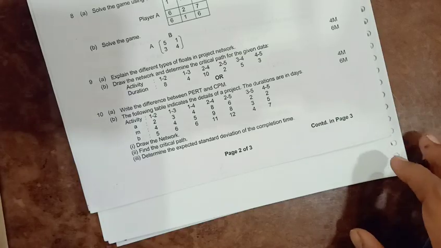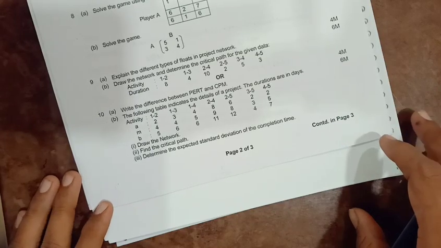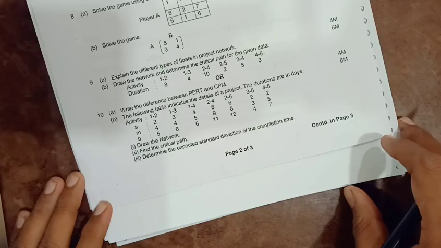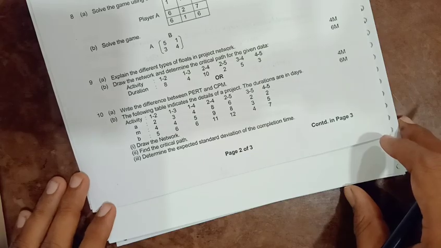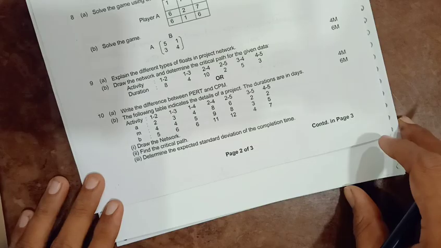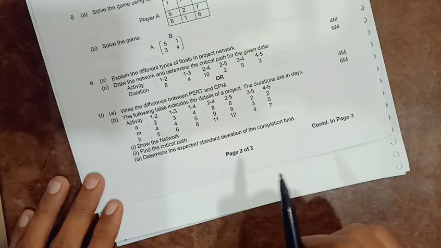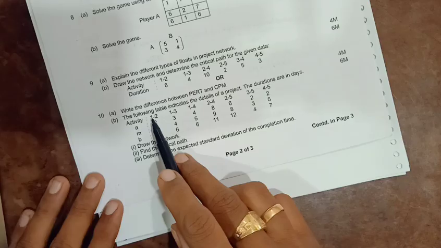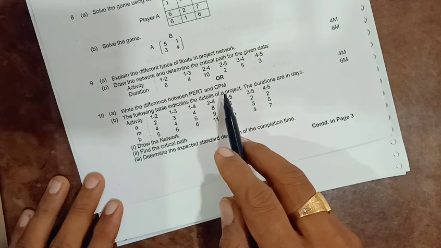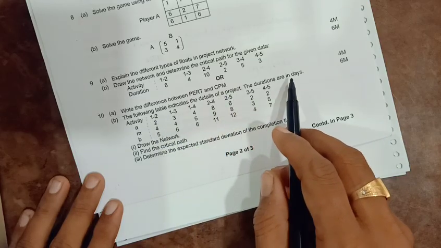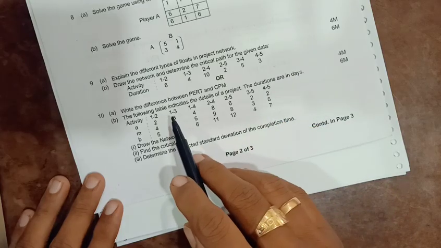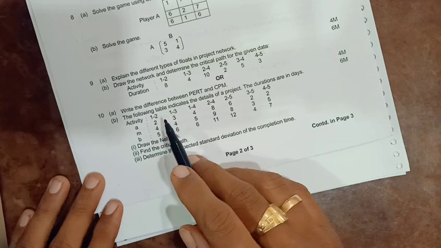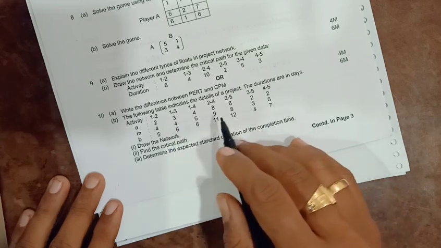Hello all. So now I will be discussing an important problem from the Project Evaluation Review Technique, or PERT. Here the problem gives a table which indicates the details of the project, and the duration is given in terms of days. The activities and the data are also given.